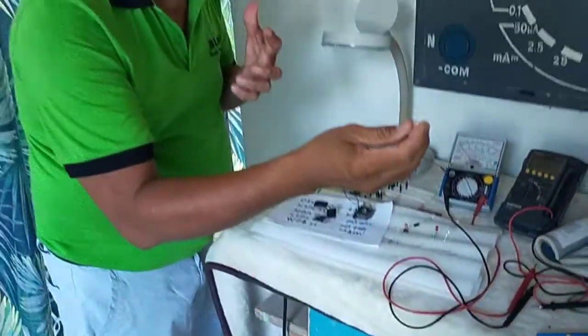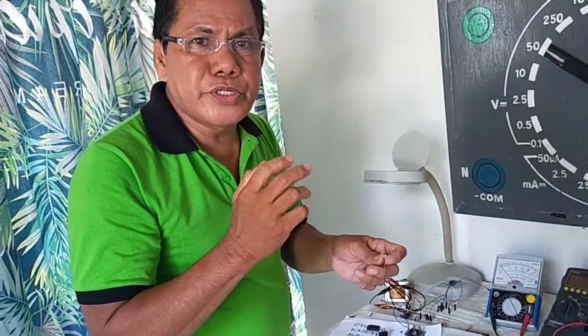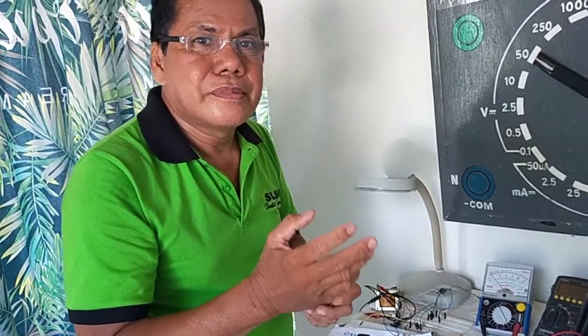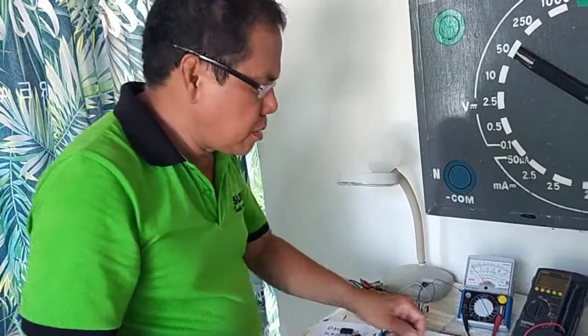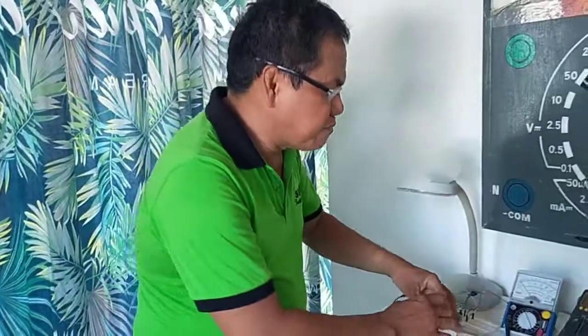For example, a blue color LED is manufactured using aluminum gallium arsenide, because there are lots of combinations of these elements in producing different colors of LED.